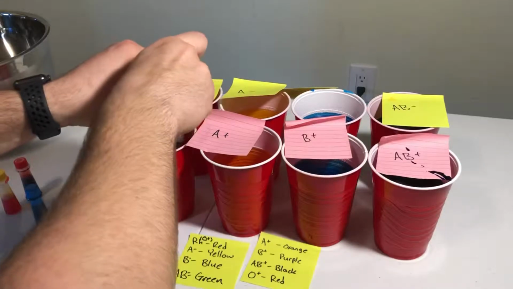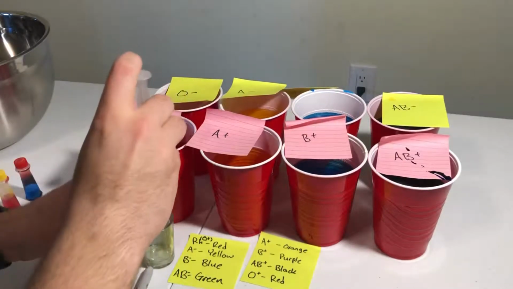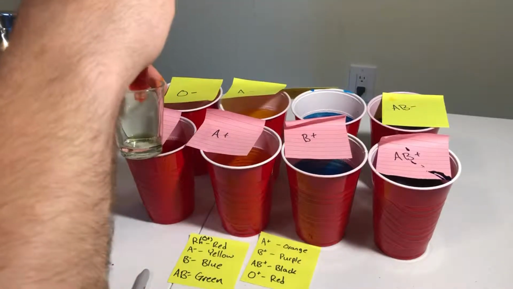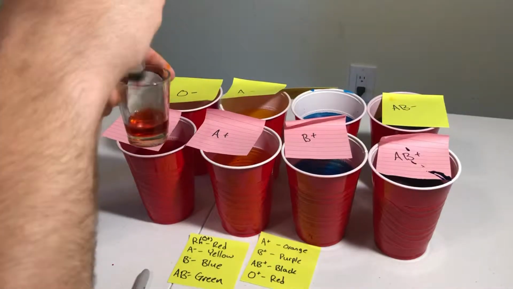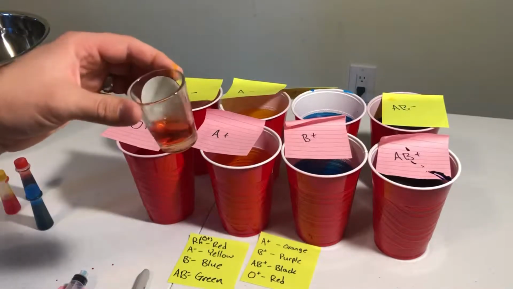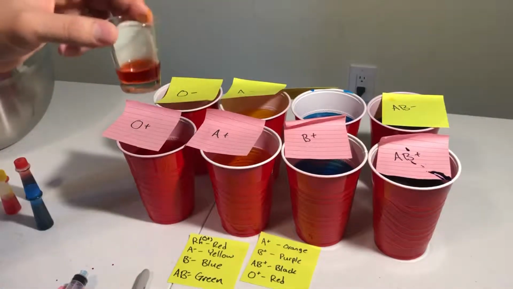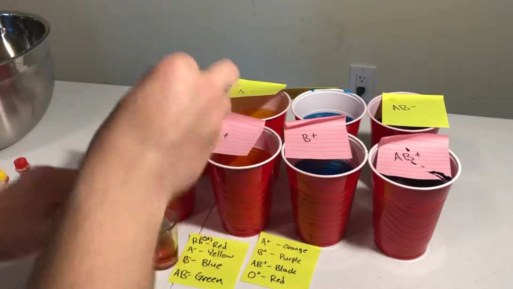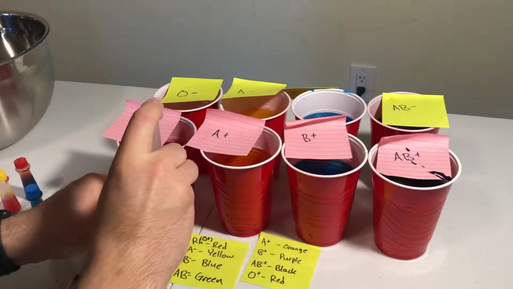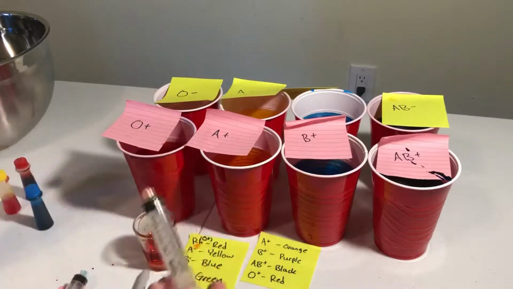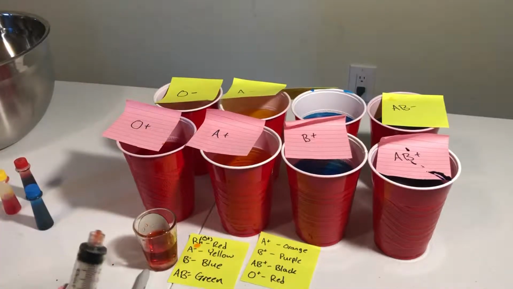I guess it helps if I do mix it. So we have our O positive, which is going to be our O-type blood that has no other antigens except for the Rh factor. So what happens if you add a different antigen to this that doesn't belong? So you have your O positive, okay?